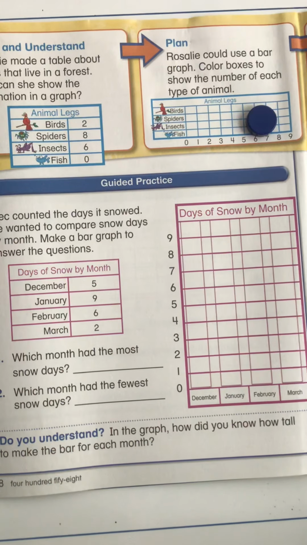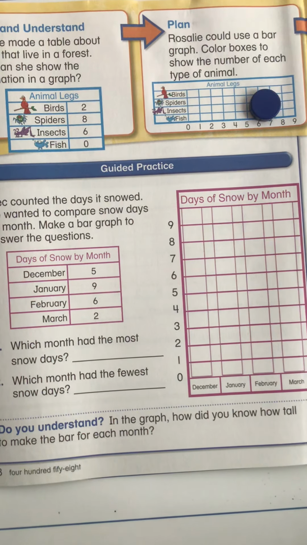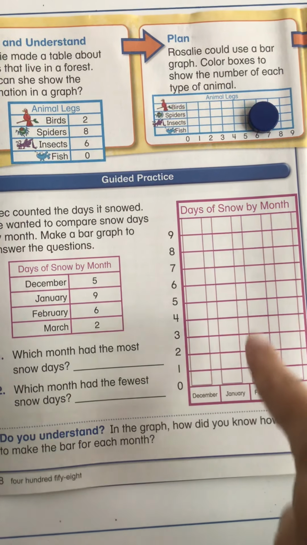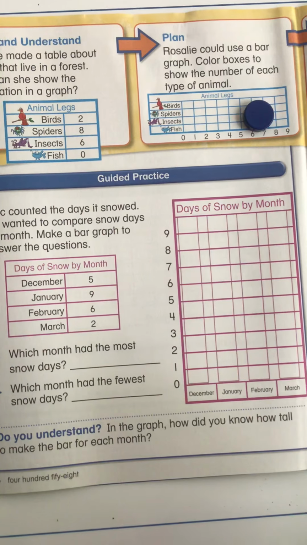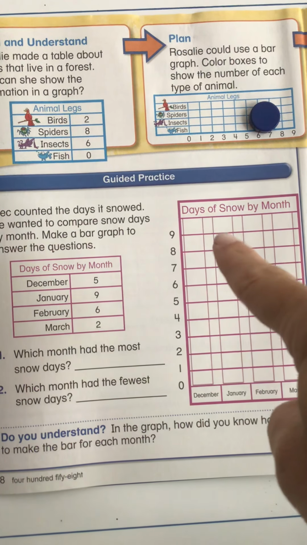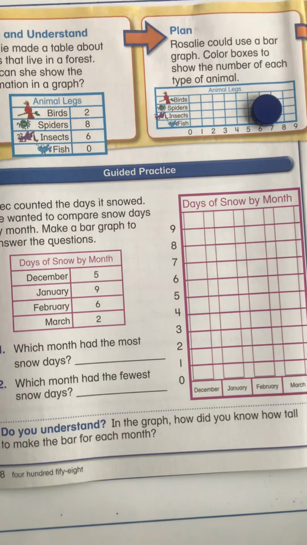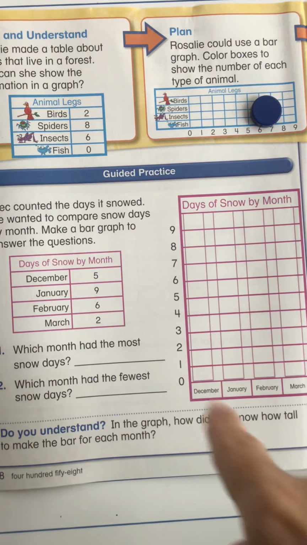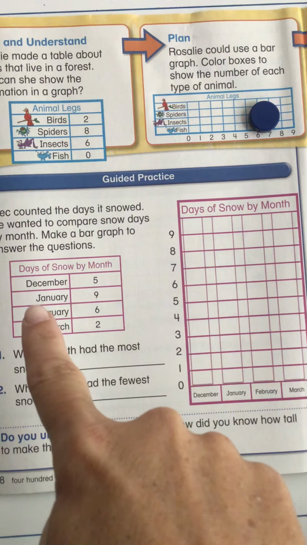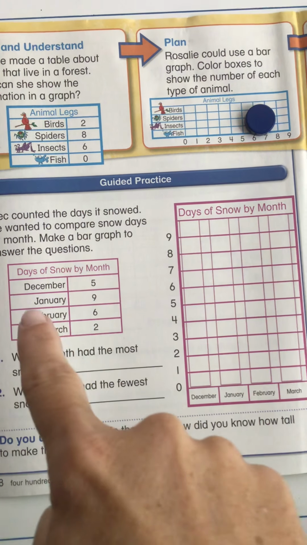Okay, you ready to answer the questions? Look at number 1. Which month had the most snow days? And we're going to find the answer by looking at our graph and seeing which one goes up the highest. On this one, we can see that January goes all the way up to number 9, and that had the most. So when we write that on the line, January, we're going to use a capital J because it's the name of a month. Go ahead and write January on the line.